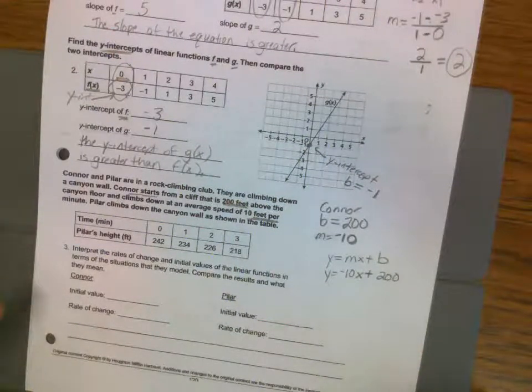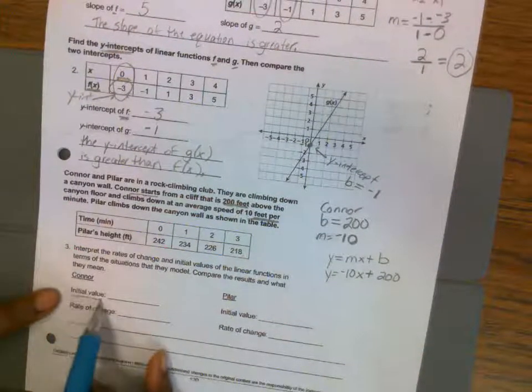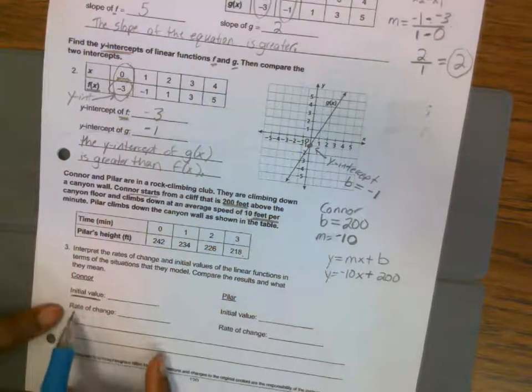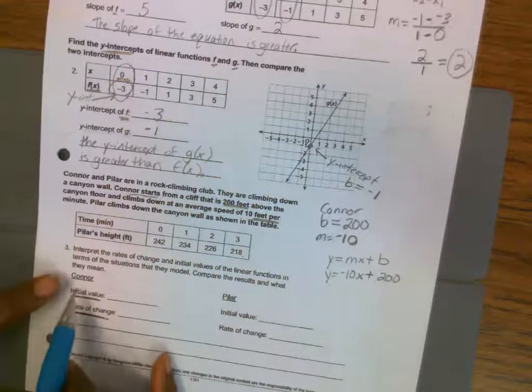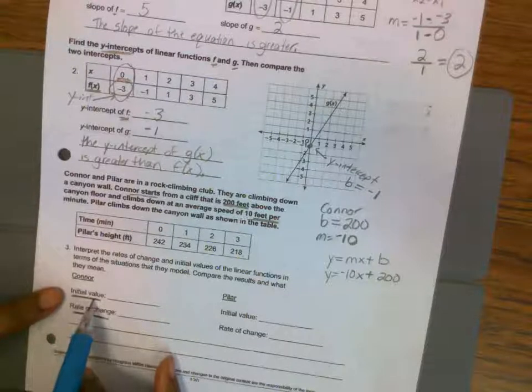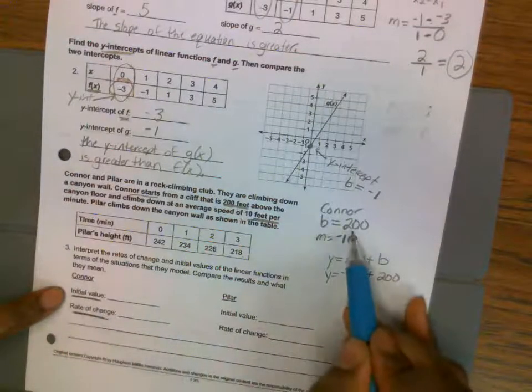So now we are going to find the initial value, which they gave us, and the rate of change, which they also gave us for Connor. The initial value, or the starting amount again, is this 200 feet.